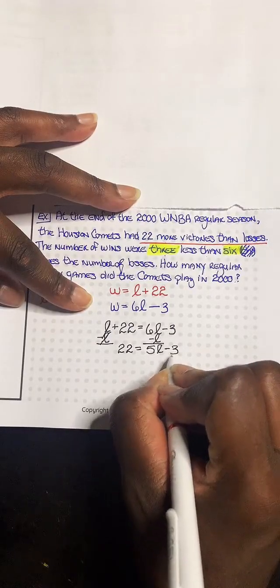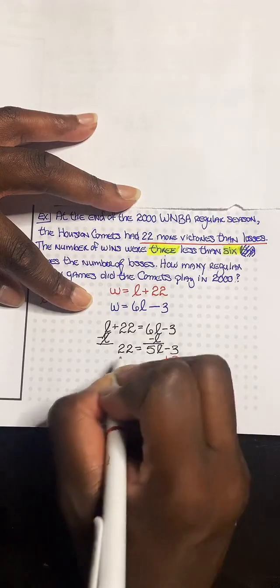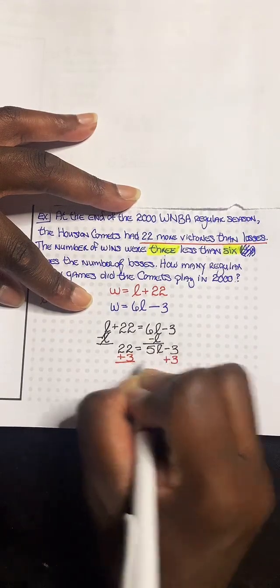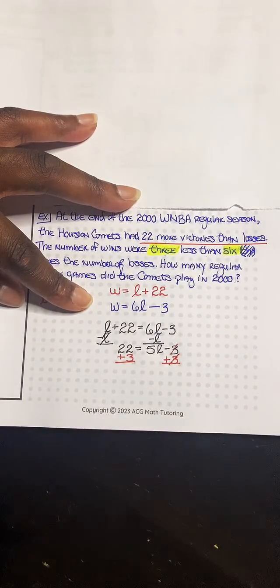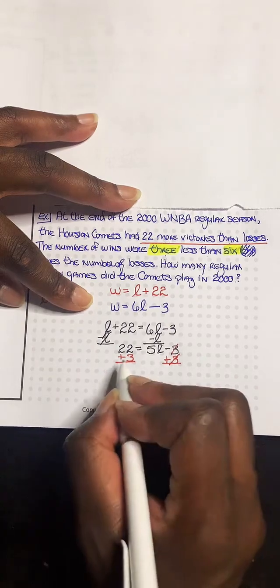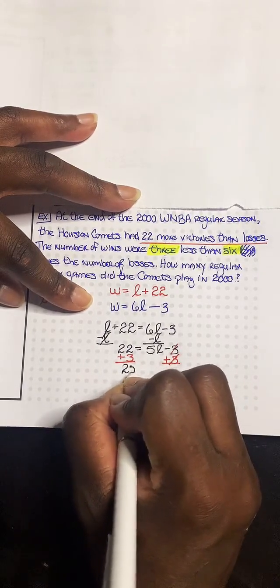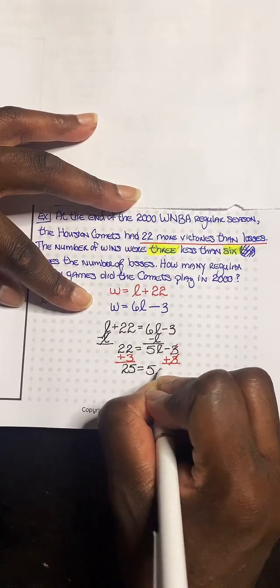Then we want to move this 3 because, remember, no matter what happens, if it's an equal sign, we are always trying to isolate our variable. That's always the goal. So now you have 22 plus 3, that gives me 25. So 25 equals 5L.